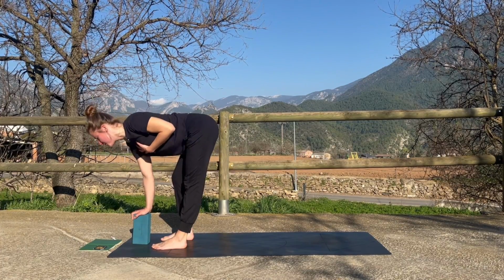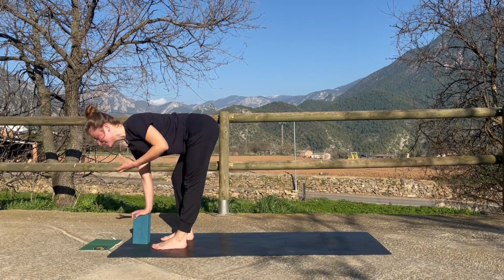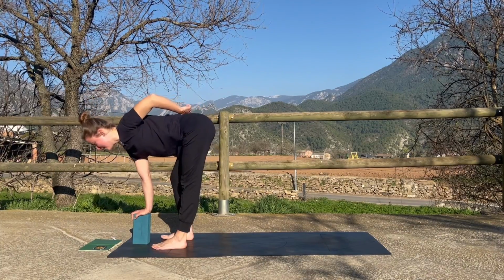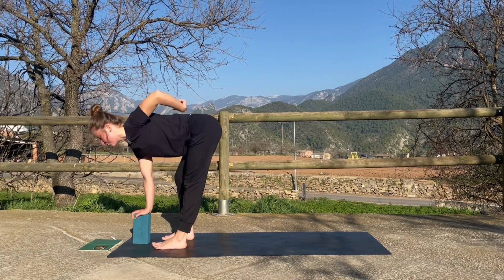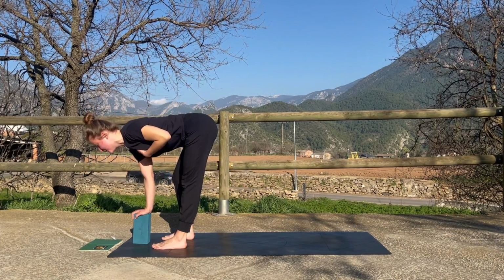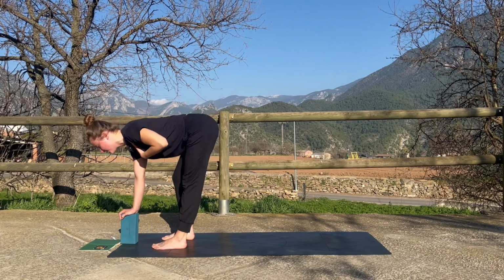We will do a spine twist, but we want the spine twist to originate more or less as much as we can from our mid-back. So keeping the lower back stable. Of course, there will be some twist from the lower back, but I want you to really focus on your mid-back. That's why we put the hand on top of the chest. So hand on top of the chest.